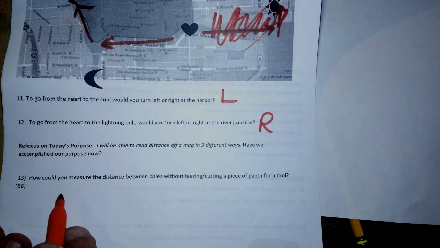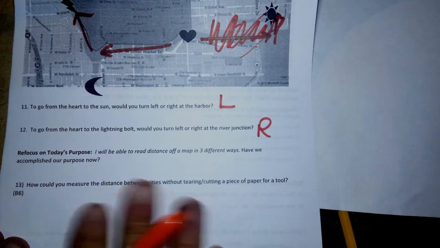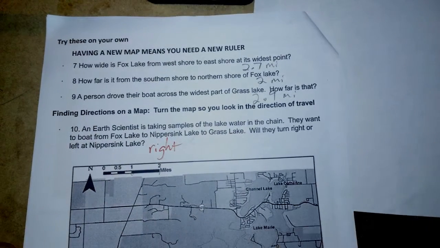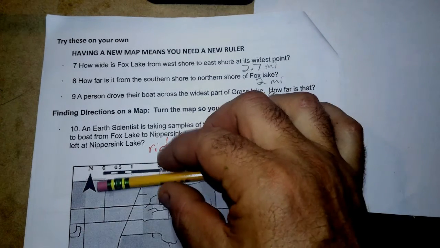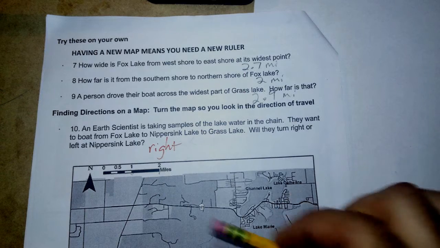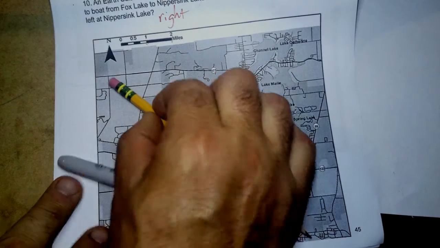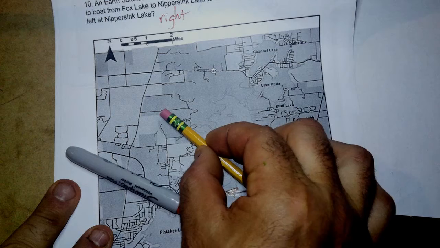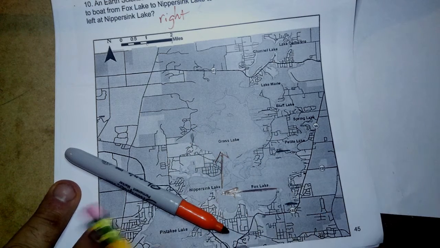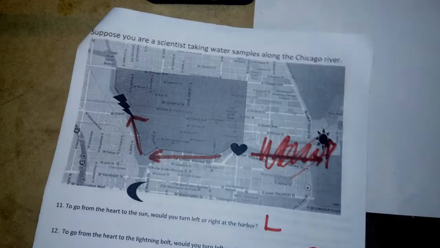Number 13, how would you measure the distance between cities without tearing or cutting a piece of paper as a tool? Well, what you could do is perhaps, let's go back to number 7. You could take a pencil or something like that and put your finger, and now you can go on the map knowing that this is 2 miles, and then another 2 miles, and then another 2 miles, and add them up that way. It'd be a possibility.